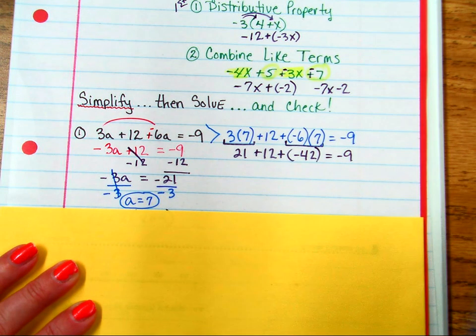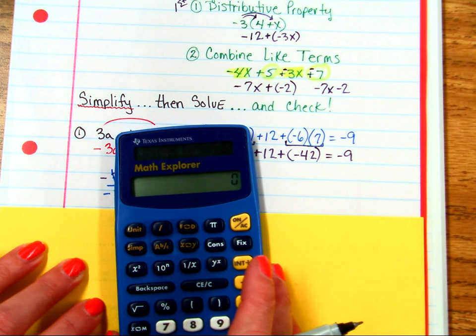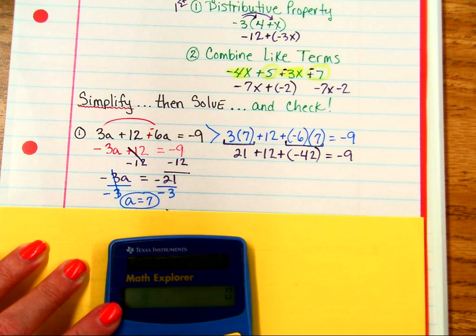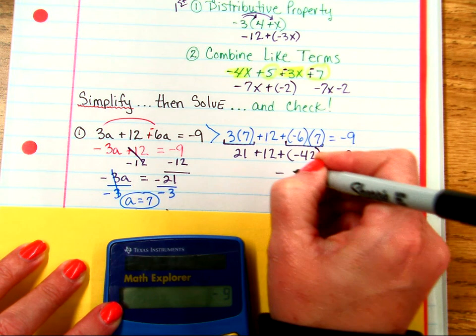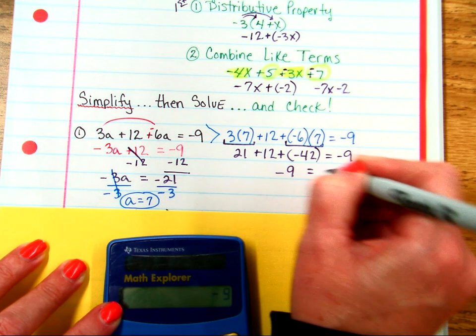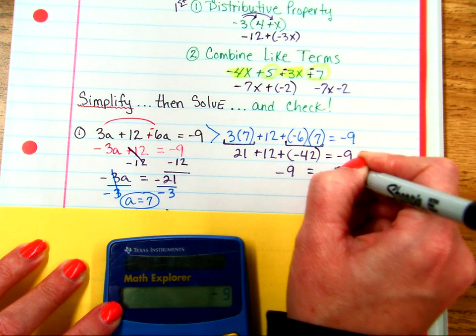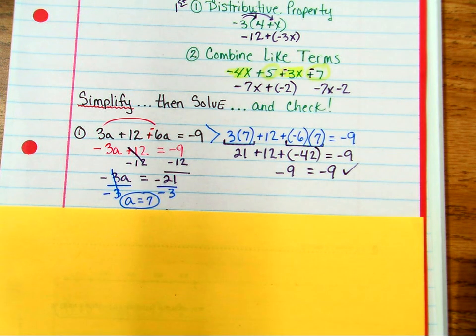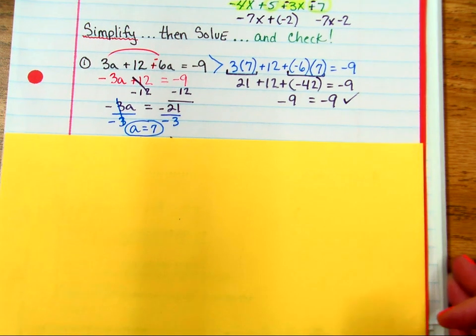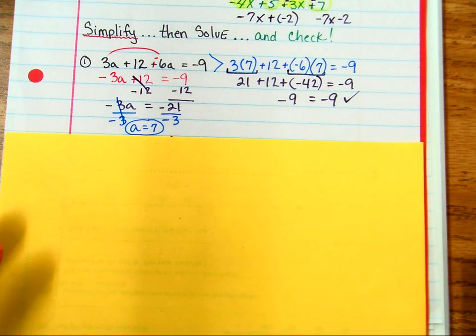Now again, picking up my calculator, just like you should, and I'm going to put in 21 plus 12 plus my negative 42. Thank goodness it came out to be negative 9. I hope yours did too. If it didn't, we want to make sure that we figure that out. And it checks. That was good. Now, let's go on to the next one. Again, simplify first, then solve, and then check.